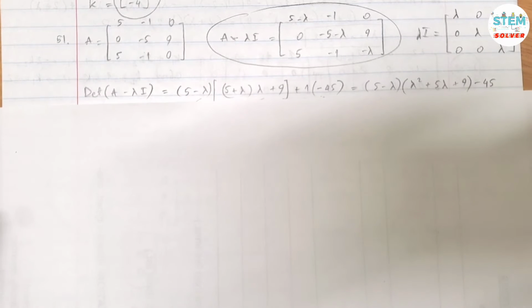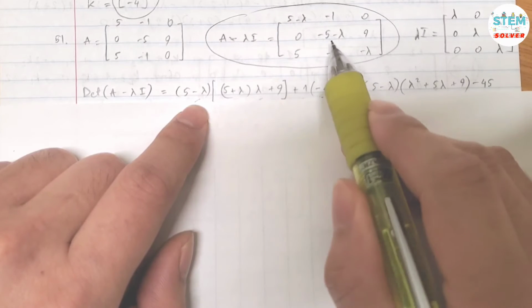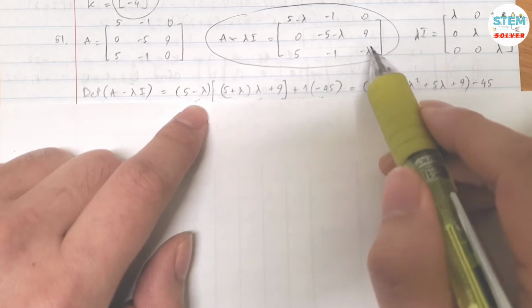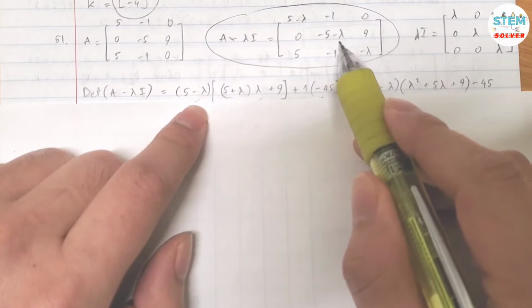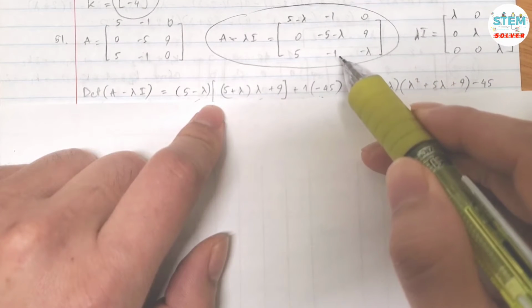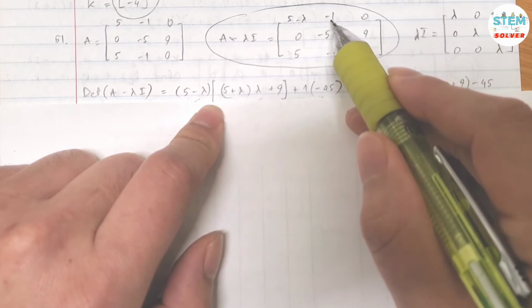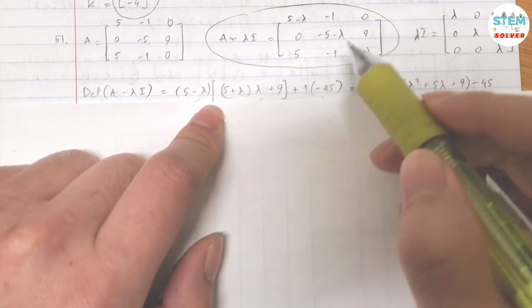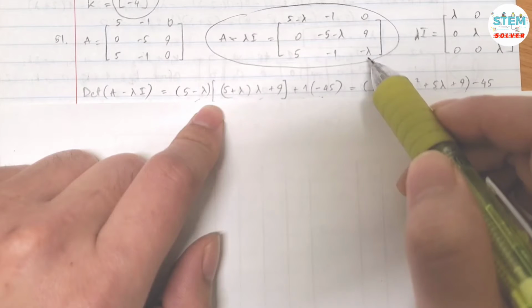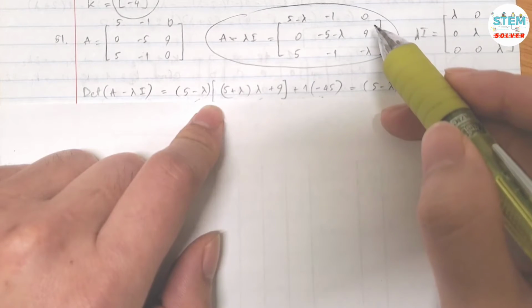Then you find the determinant of A minus lambda I. So 5 minus lambda times, cover this row and this column, cross multiply, cross subtract: negative 5 minus lambda times negative lambda, minus 9 times negative 1. Then minus negative 1 minus negative 1. Cover this column and this row. So you have 0 times negative lambda, which is 0, minus 9 times 5. Then add 0 times, so this is 0, because 0 times everything is 0.